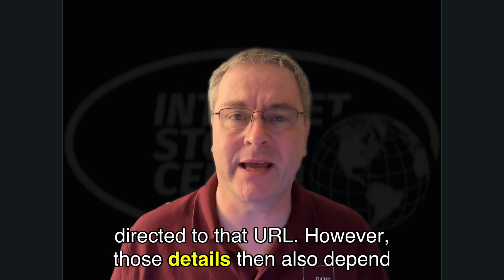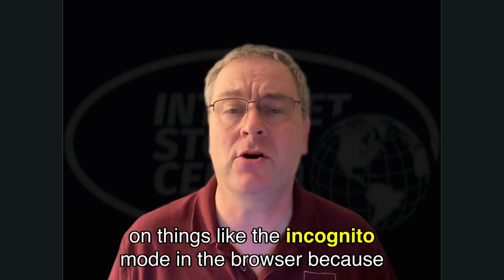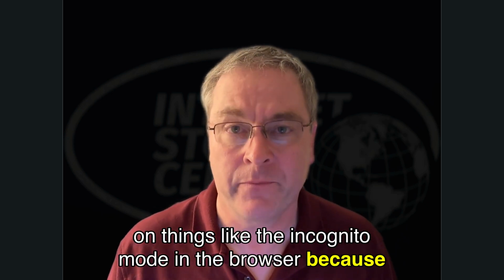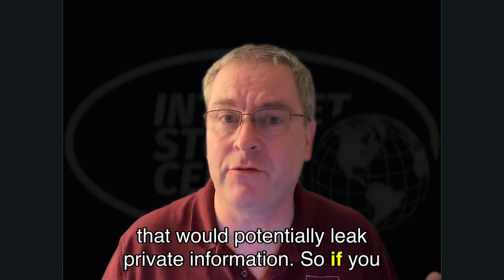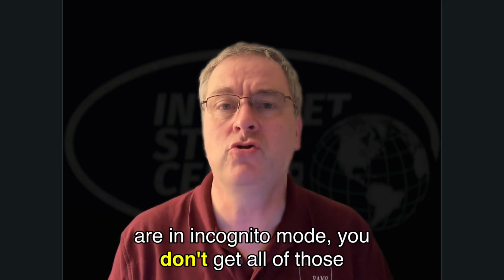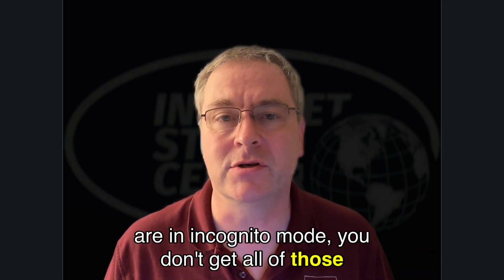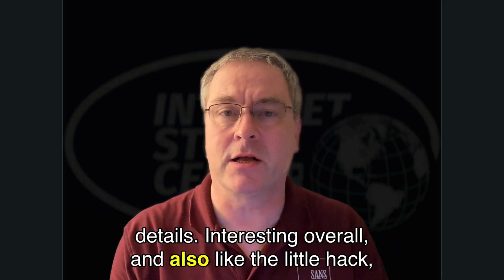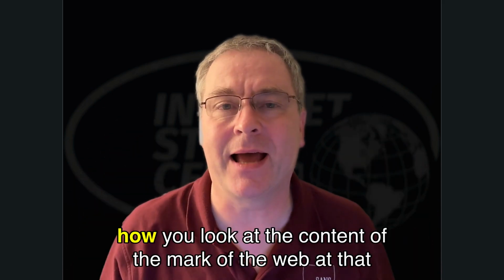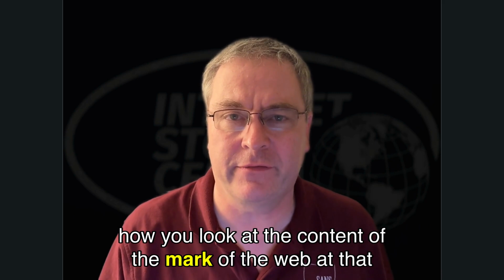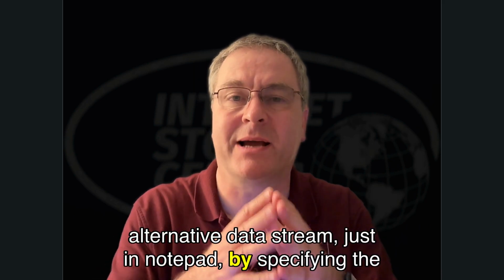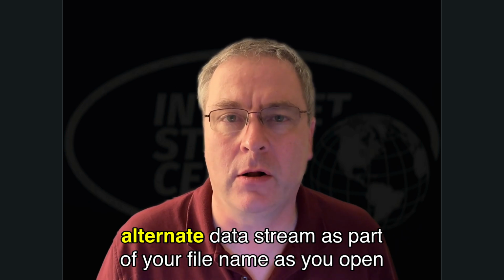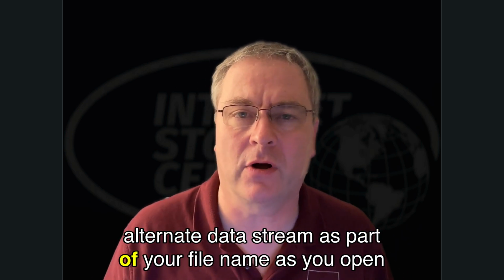However, those details also depend on things like the incognito mode in the browser, because that would potentially leak private information. So if you are in incognito mode, you don't get all of those details. Interesting overall, and also a little hack: how you look at the content of the Mark of the Web, that alternate data stream, just in Notepad, by specifying the alternate data stream as part of your file name as you open it.